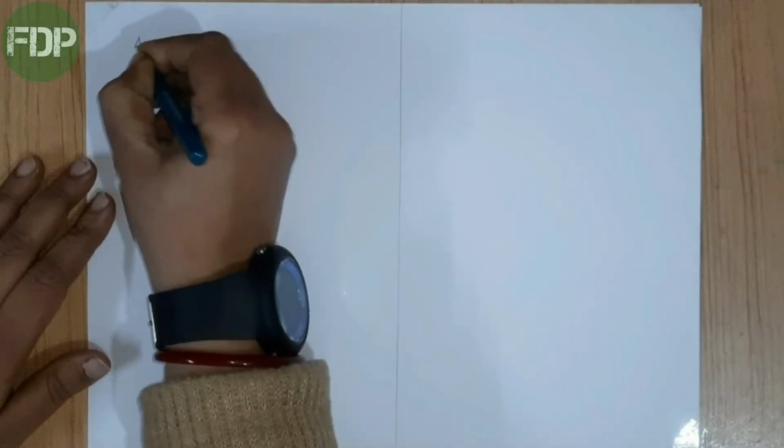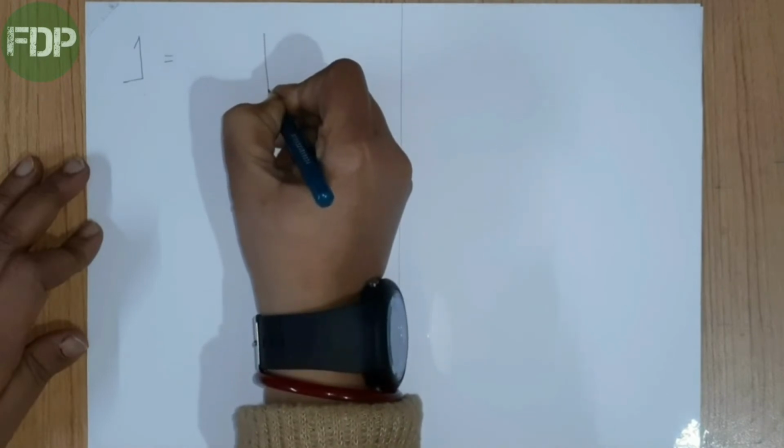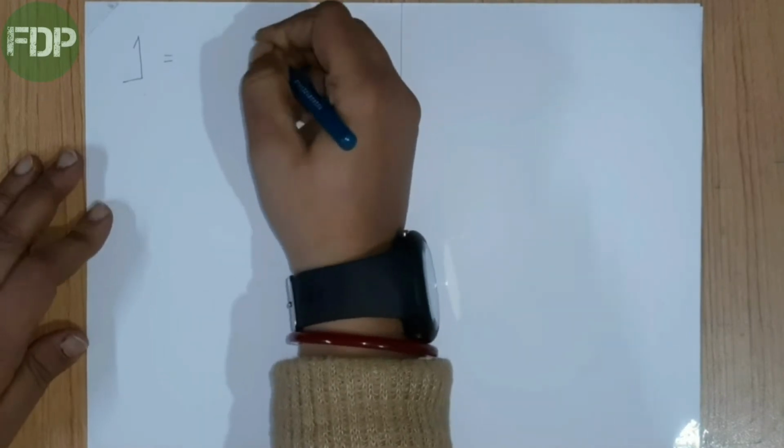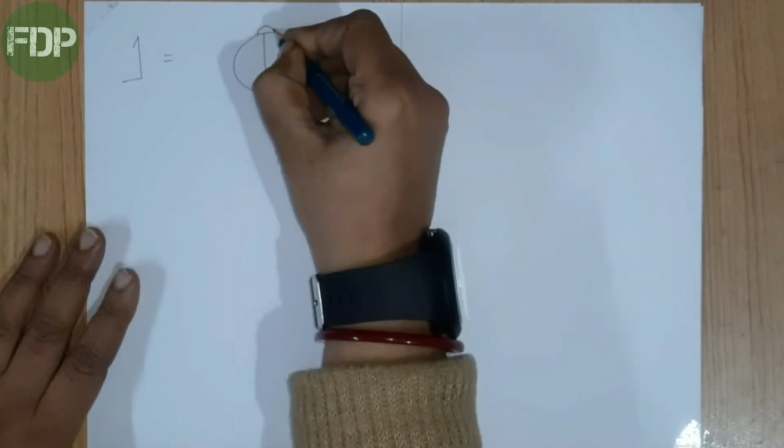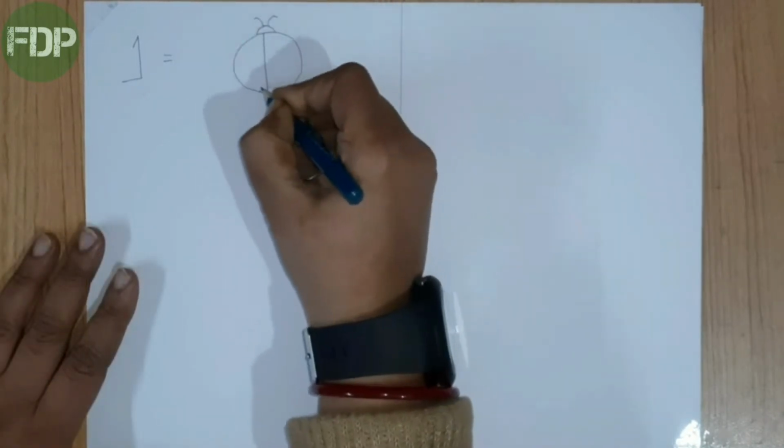So children, today we will learn how to draw anything from numbers 1 to 10. We will use the numbers 1 to 10 to draw an object. Let's see what we can draw.